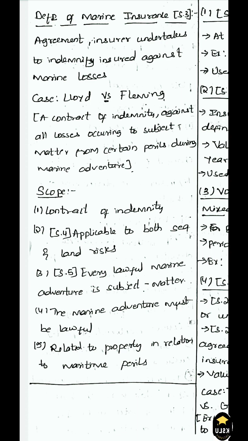Scope of marine insurance. It is a contract of indemnity. Section 4 of the Marine Insurance Act says that it is applicable to both sea and land risks. So marine insurance is not just applicable when the ship is at sea; even when the ship is on land, that is, when the ship is in a seaport, it is also covered under marine insurance.